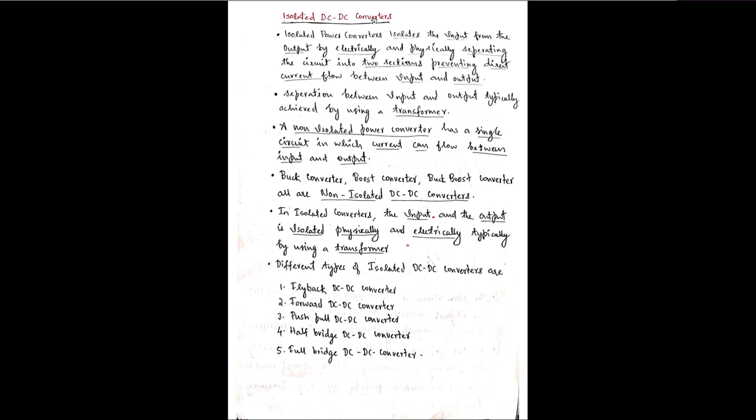Okay. So if isolated DC-DC converter is there, means there will be non-isolated DC-DC converter. So what is the major difference between the isolated DC converters and non-isolated DC converters? So first we can see about isolated DC converters.